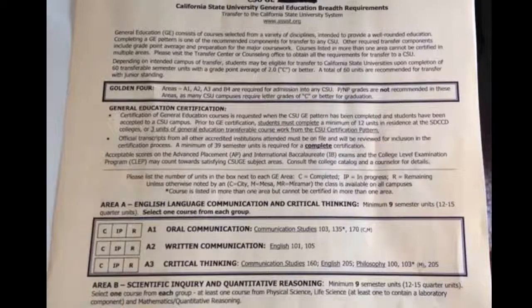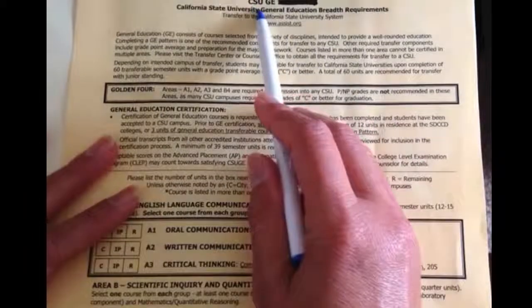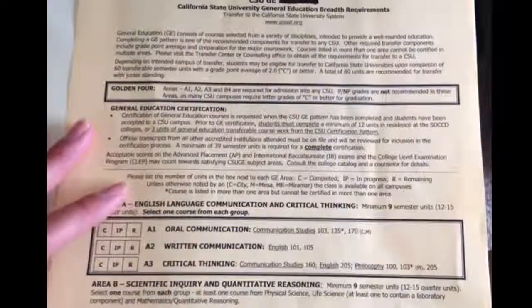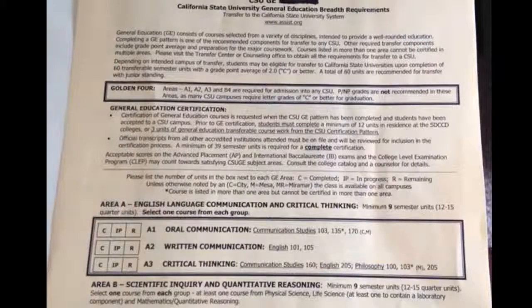Hi class, so today we are going to talk about the CSU GE certification pattern. This has the general education requirements for transfer to a California State University. So general education consists of courses selected from a variety of disciplines intended to provide a well-rounded education. Completing the general education pattern is one of the recommended components for transfer to any California State University. Other required transfer components include grade point average and preparation for the major coursework.